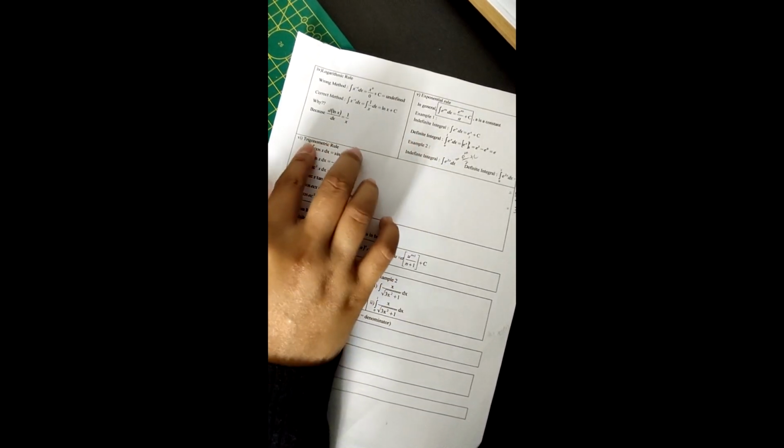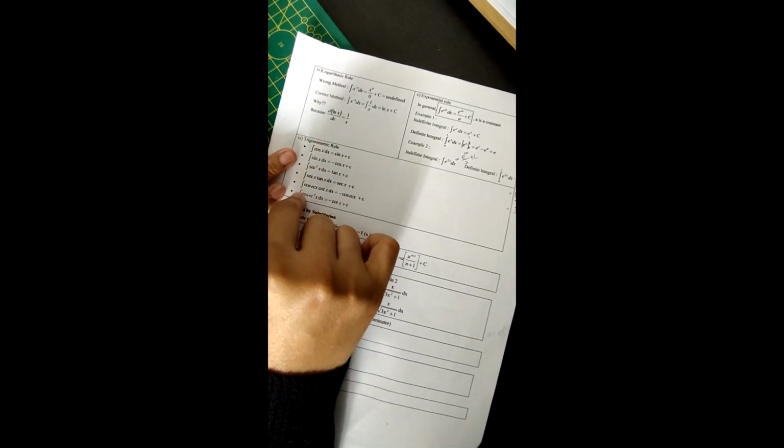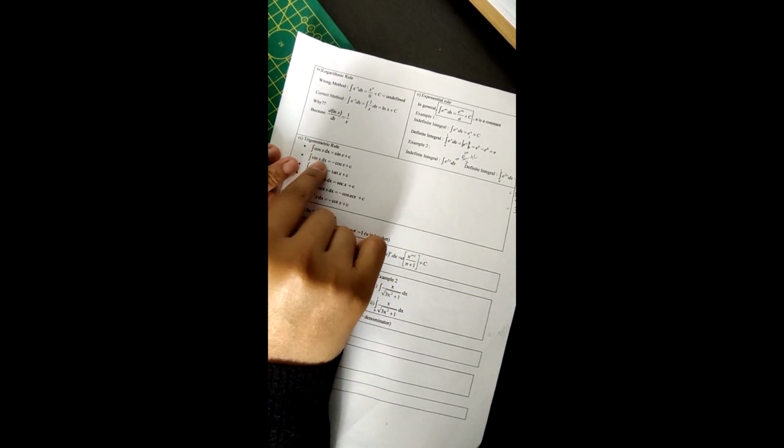Okay. So untuk trigonometric rule, terbalik macam sebelum ni. Bila awak integrate cos x dx, awak akan dapat sin x plus c, sebab ini semua indefinite. And then integrate sin x dx dapat negative cos x plus c. Integrate secant square x dx dapat tangent x plus c.